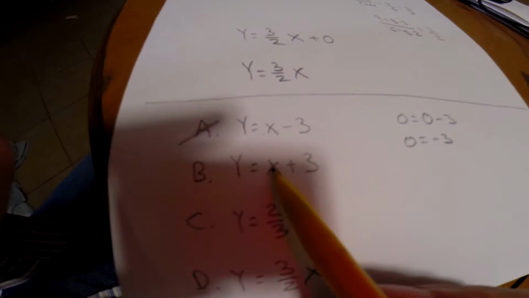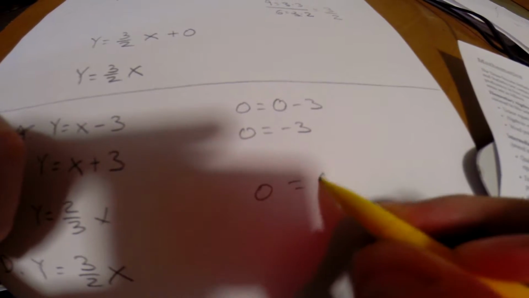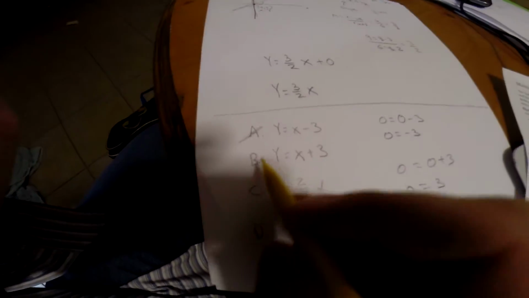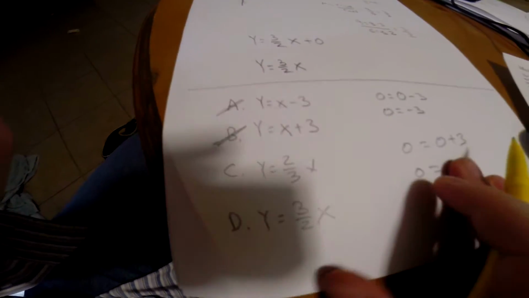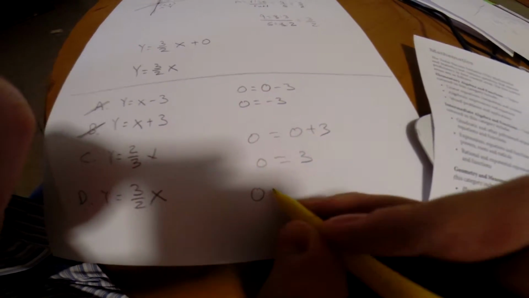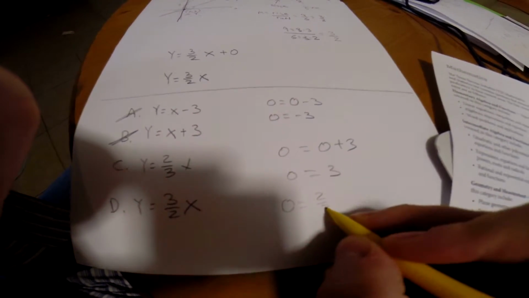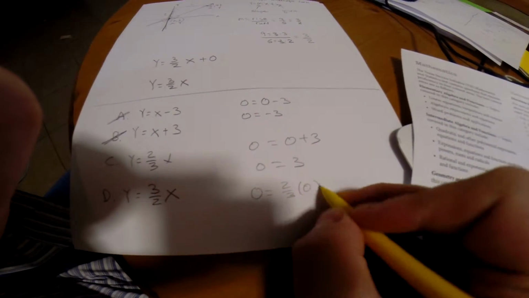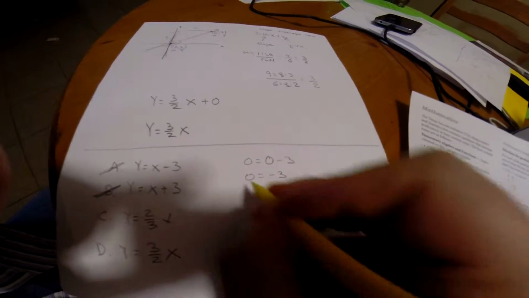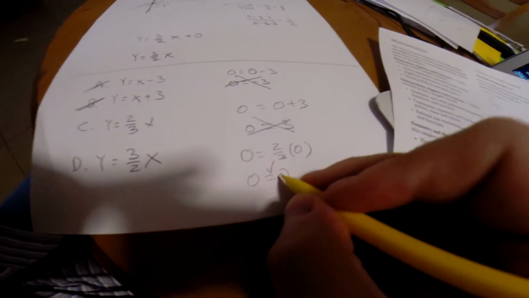So you go here and you plug in 0, 0, and I'm going to get 0 equals 0 plus 3, and so 0 equals 3. Well, is that true? Of course not, right? So then B is incorrect. And then we go to C, and I'm going to plug it in, and I'm going to go 0 equals 2 over 3 times 0, and this is going to give me 0 equals 0. Whereas this one is false and this one is false, this is actually true.